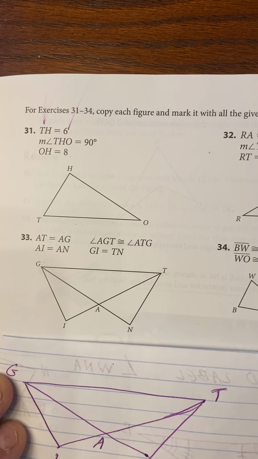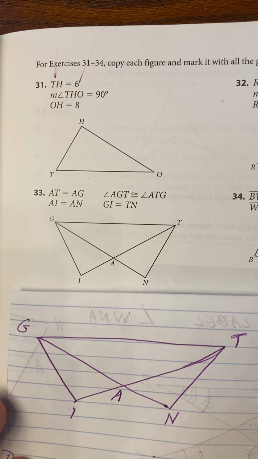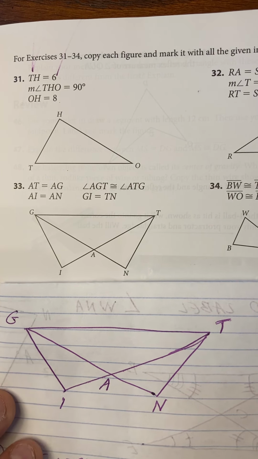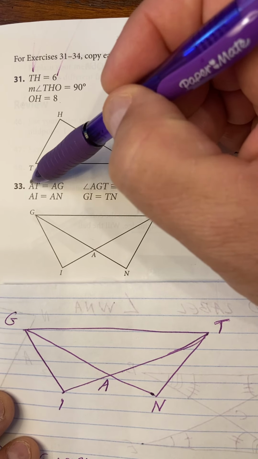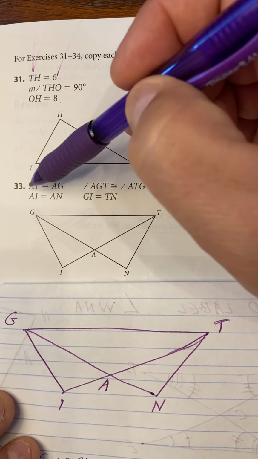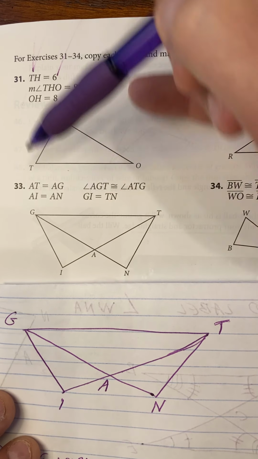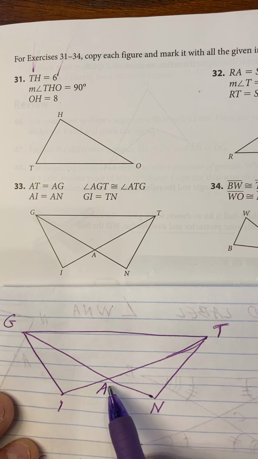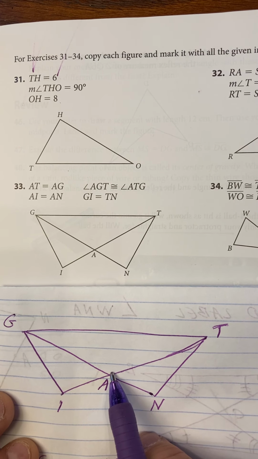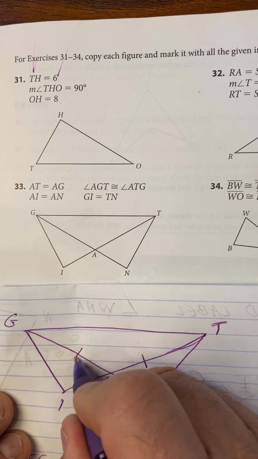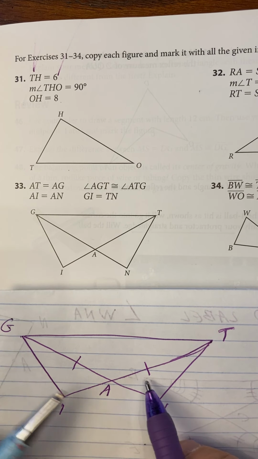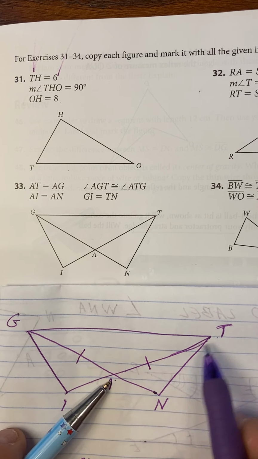There you go. Let me scooch it up a bit. Nice. We have to indicate side AT is congruent to AG. Side AT is equal to AG. A to T is the same as A to G. So same number of hash marks. A to G is the same as A to T.